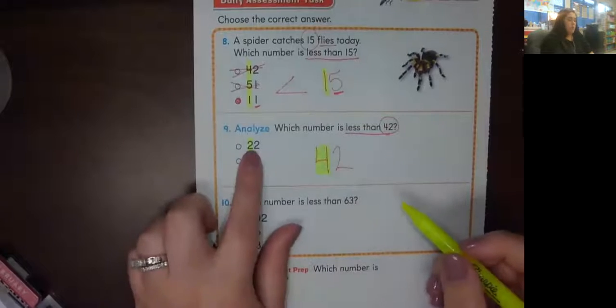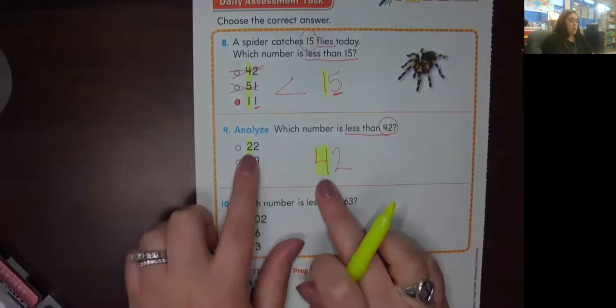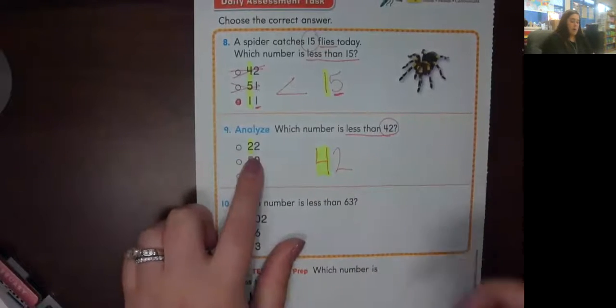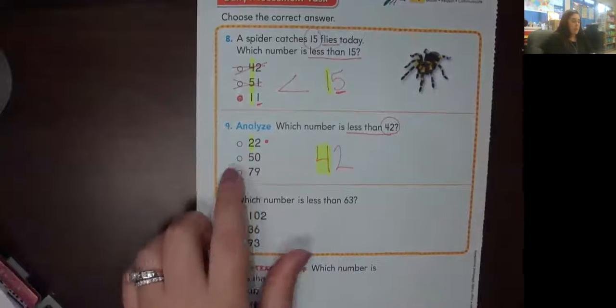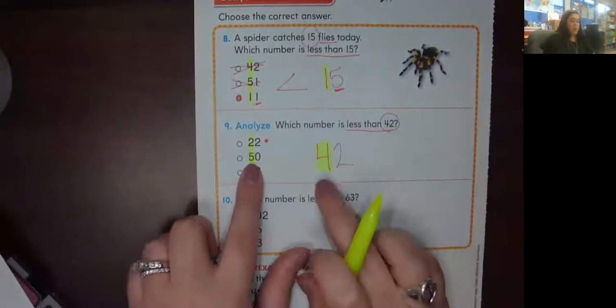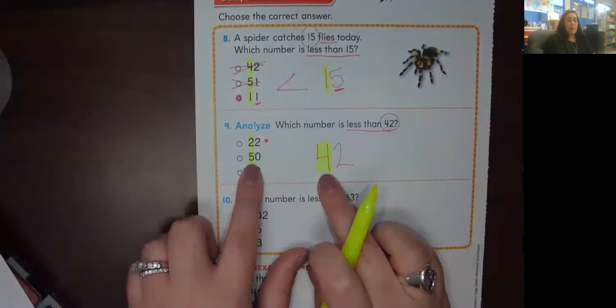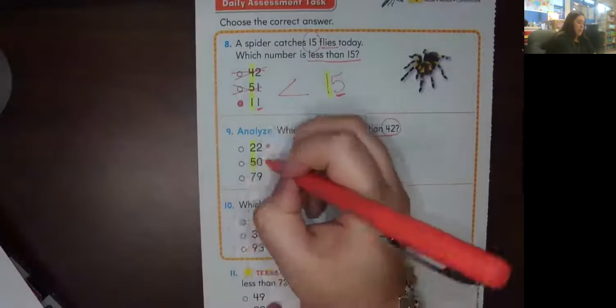Okay, so we need to find a number that is smaller than 4. Is 2 smaller than 4? Yes, it is. So that one might be our answer. I'm going to put a little dot by it because that one might be it. Let's go to the next one. Highlight the tens place. Is 5 smaller than 4 or less than? No, 5 is bigger than 4. So that one can't be our answer.